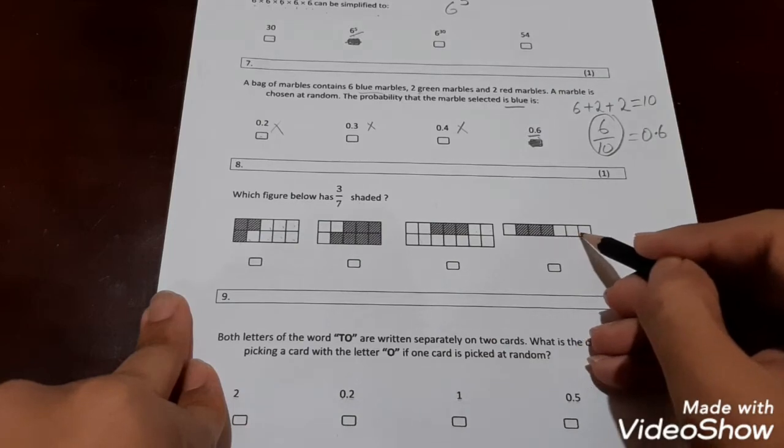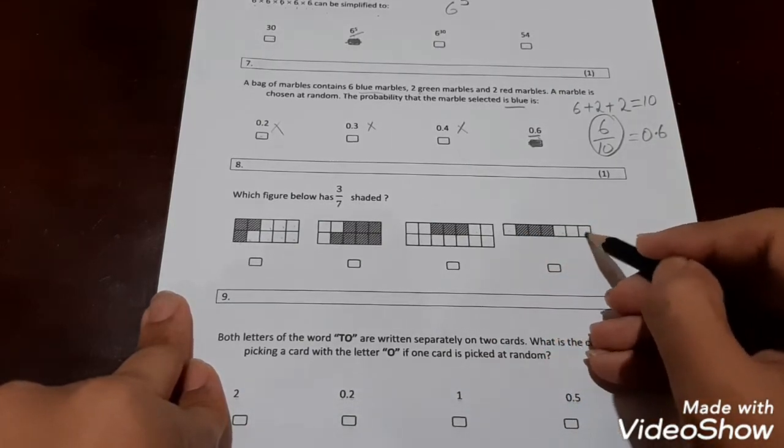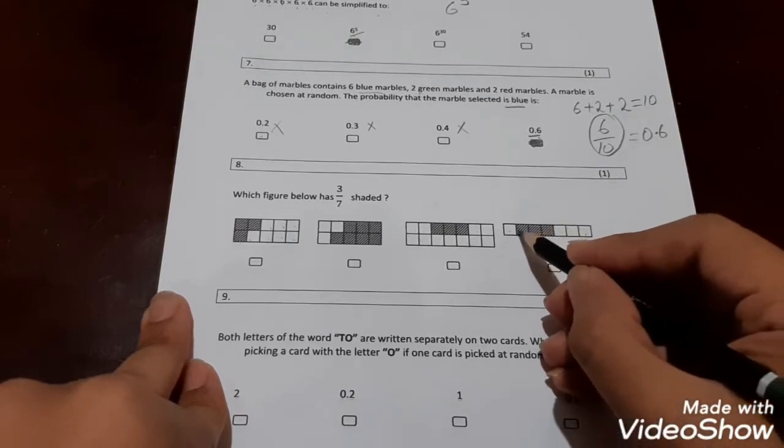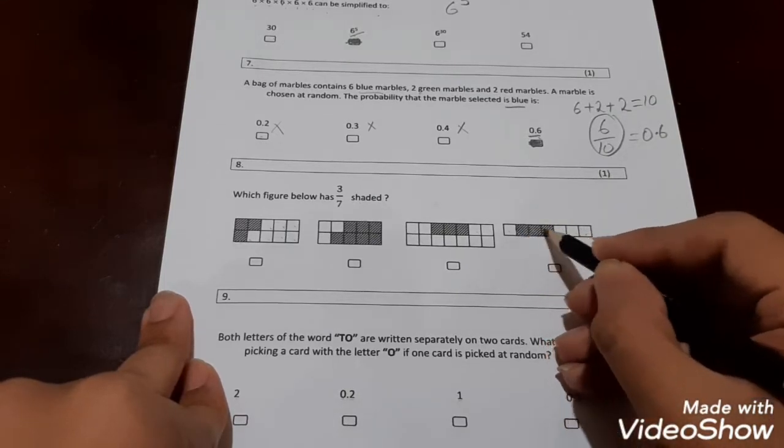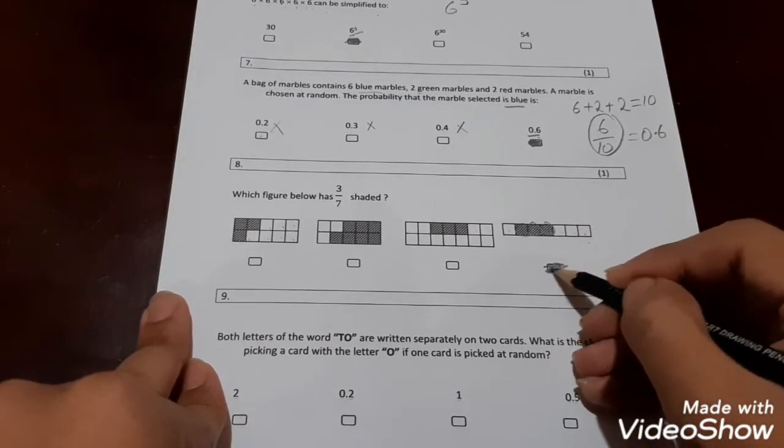Over here it is 7 blocks, 1, 2, 3, 4, 5, 6, 7 blocks, and then out of which 3 are shaded. So 1, 2, 3. So this is the correct figure.